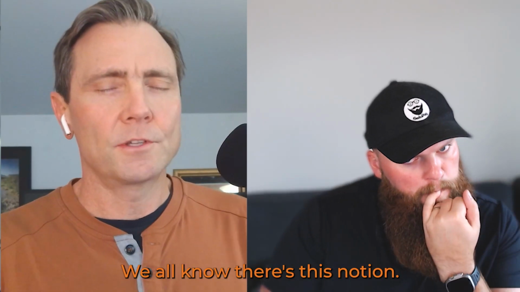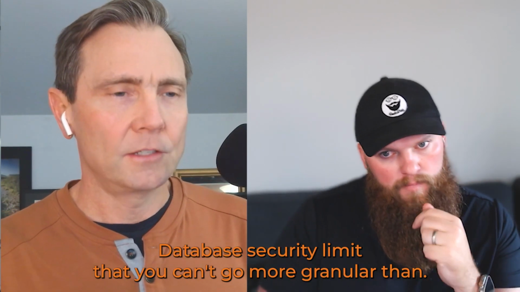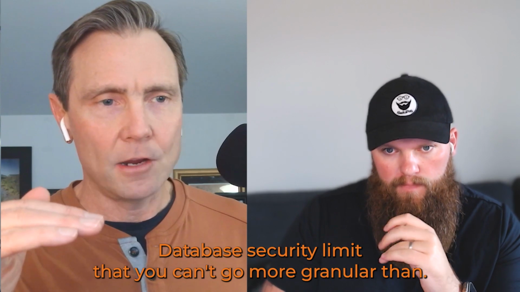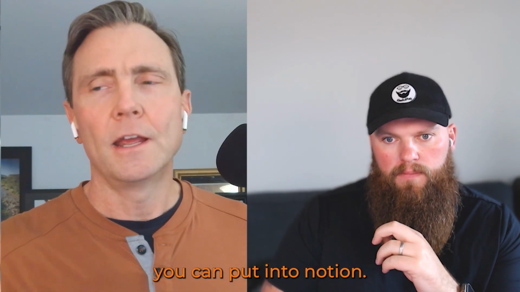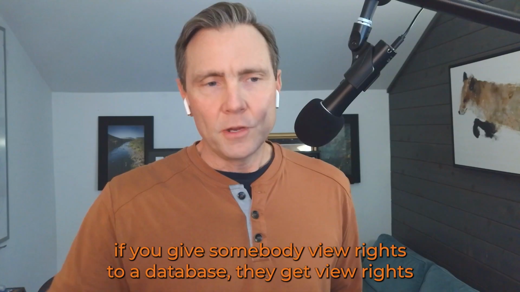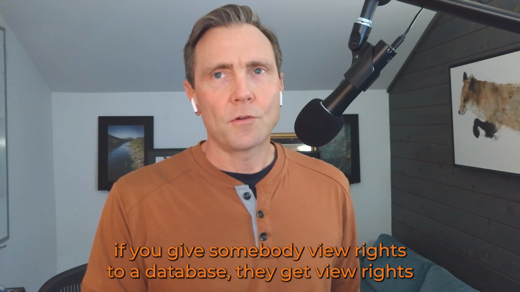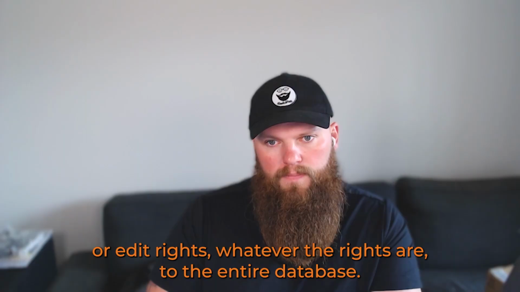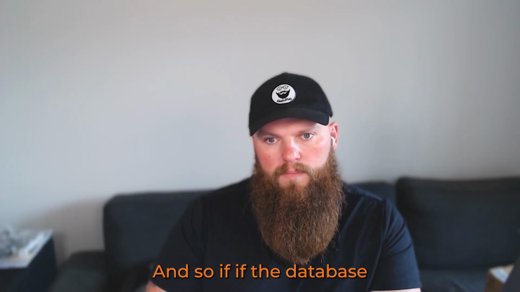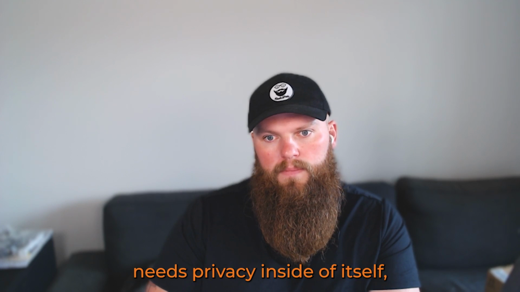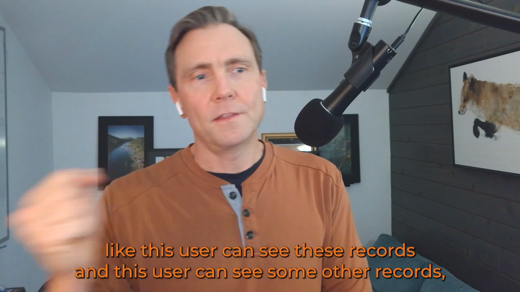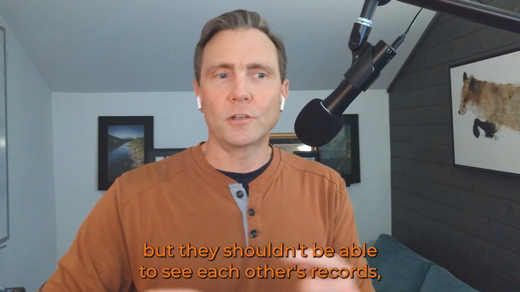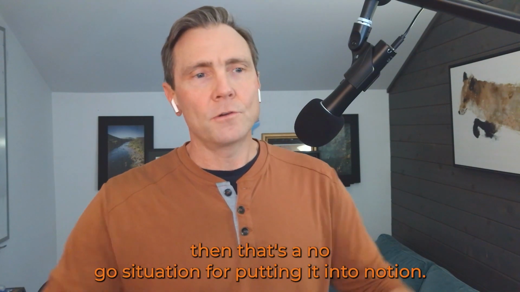We all know there's this Notion database security limit that you can't go more granular than, and it's a problem. It limits the number of use cases you can put into Notion. The way I would say it is, if you give somebody view rights to a database, they get view rights or edit rights, whatever the rights are, to the entire database. And if the database needs privacy inside of itself, like this user can see these records and this user can see some other records, but they shouldn't be able to see each other's records, that's a no-go situation for putting it into Notion. True?